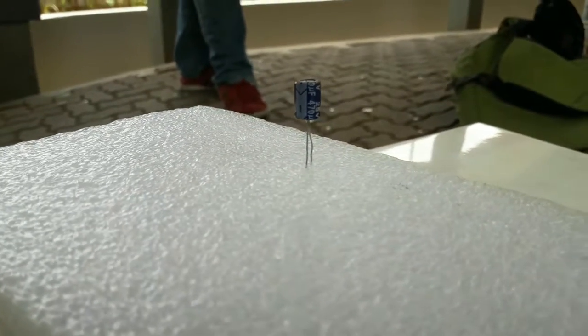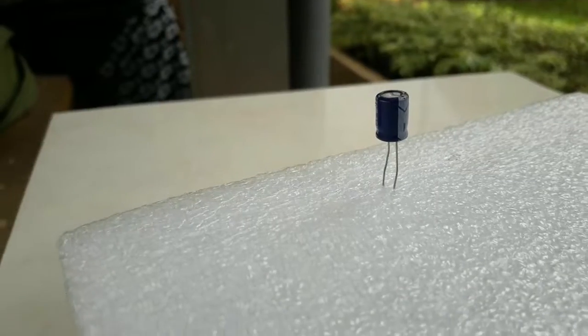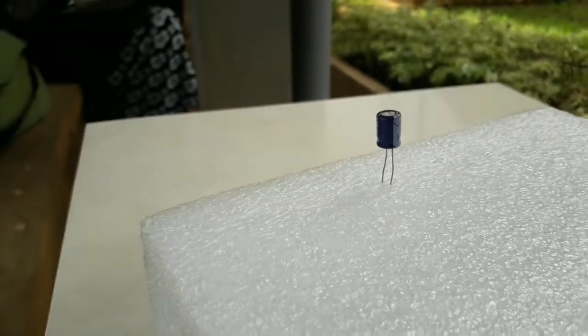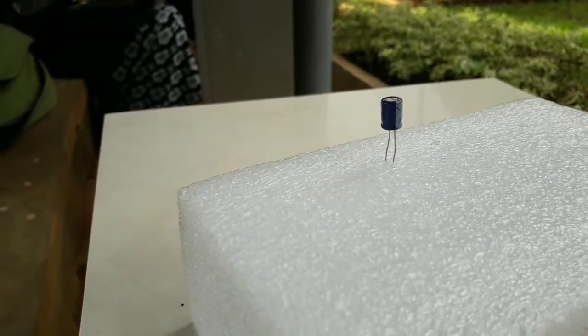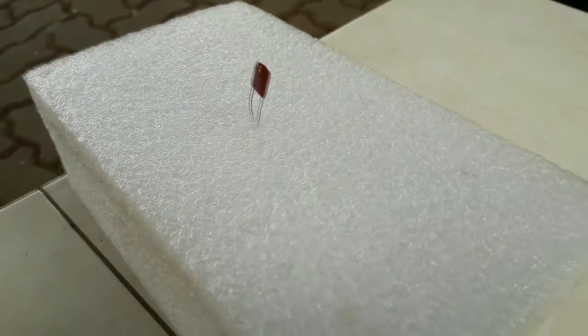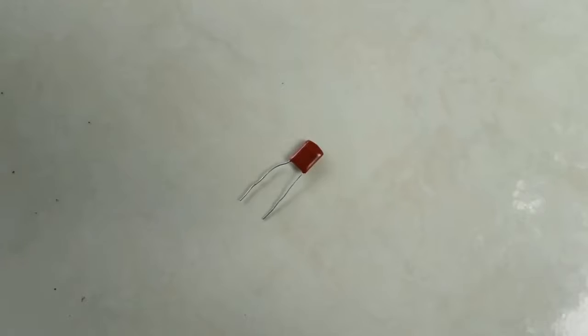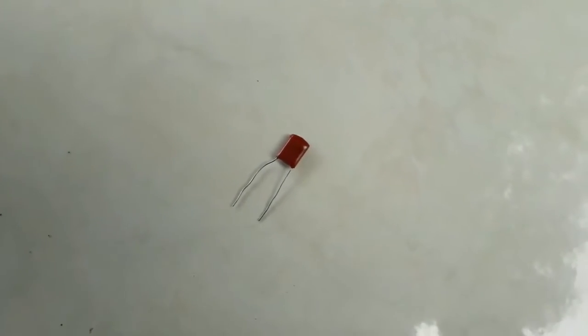Polar capacitors are capacitors that have a positive leg and a negative leg, such as the electrolyte capacitor and tantalum capacitor. Non-polar capacitors are capacitors that have no distinct positive and negative leg, such as the ceramic capacitor, mica capacitor, polyester capacitor, and paper capacitor.